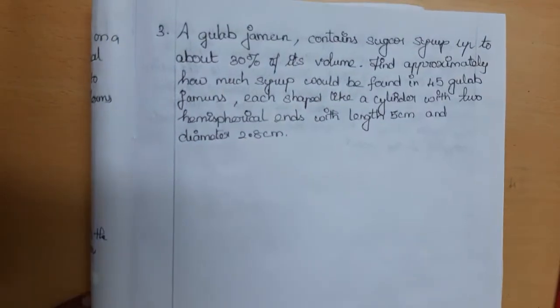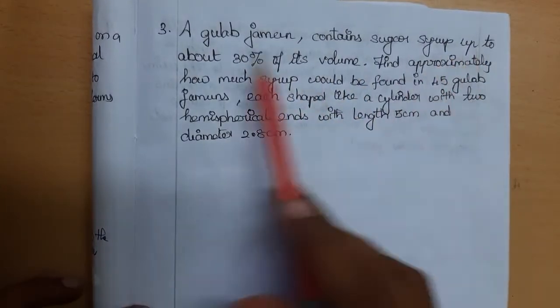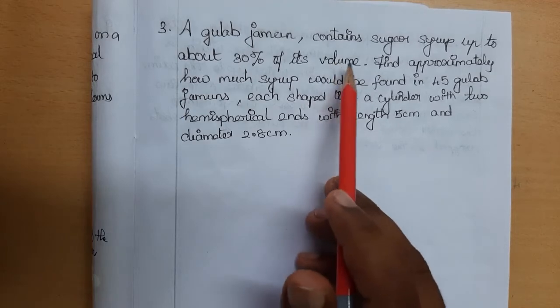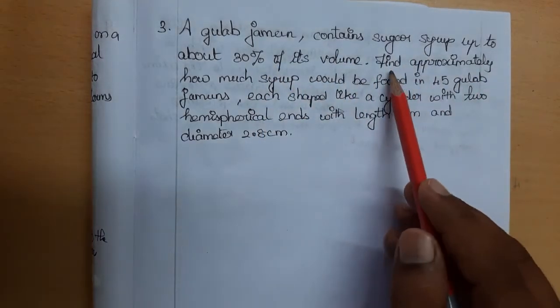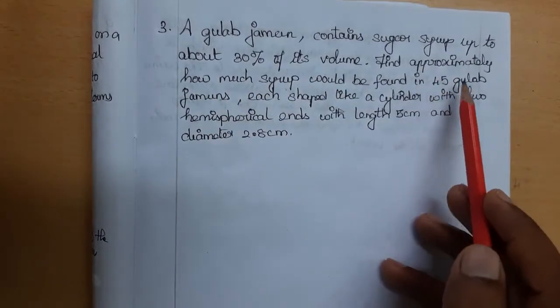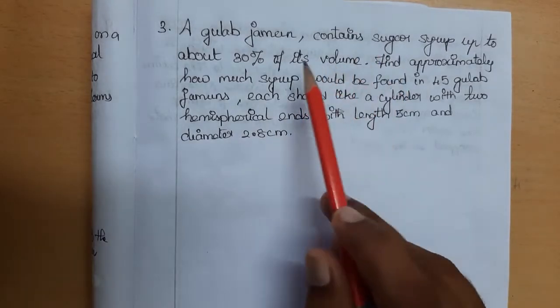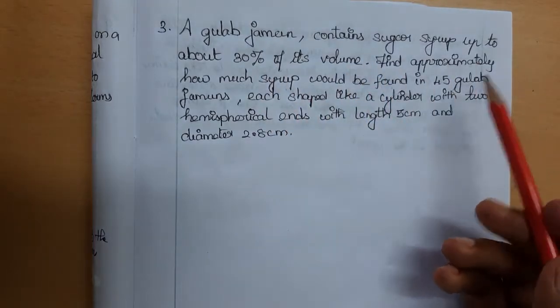So here we go for the next problem. A gulab jamun contains sugar syrup up to about 30% of its volume. So 30% of the jamun is sugar syrup. Find approximately how much syrup would be found in 45 gulab jamuns. So if we find the volume of one gulab jamun, then we can find it for 45 gulab jamuns, and the 30% of the volume is easy to find.